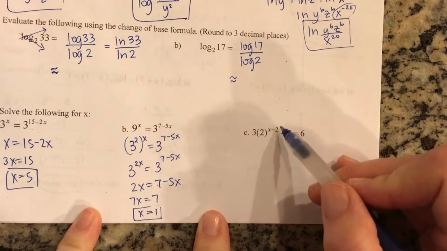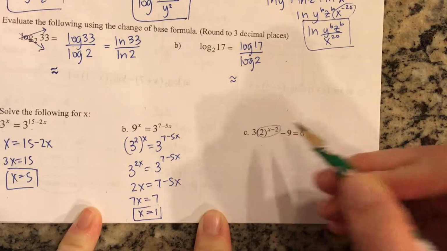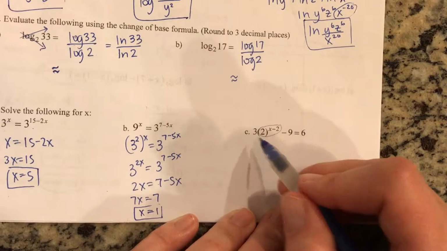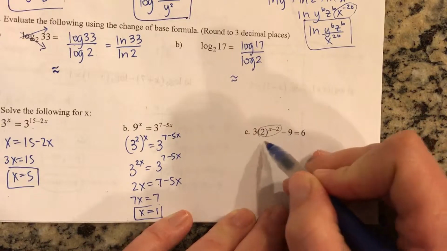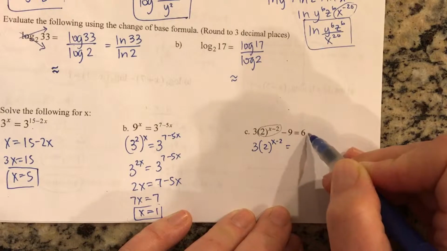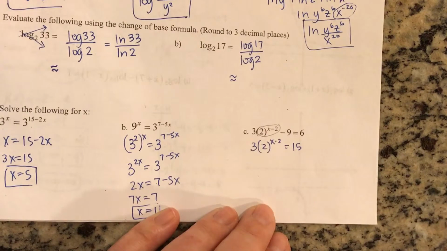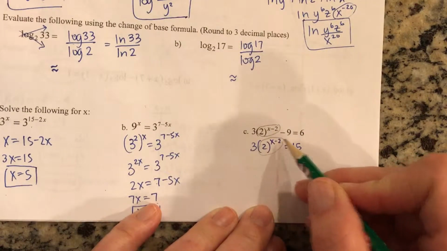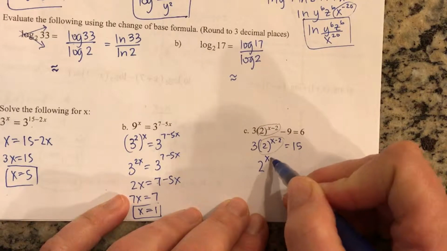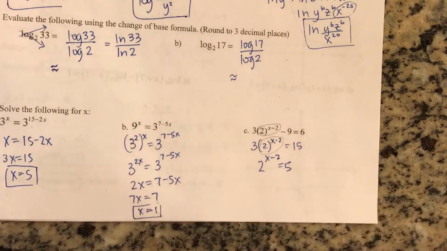All right, and then finally, I want to point out, oh, I've got a pencil right here. This is the exponential right there. So you see how it's got this minus 9 and this multiplied by 3 thing going on? We need to undo that. So I'm going to add 9 over. When I add 9 to both sides, that gives me a 15 over there. Now, here's my exponential still, this part. So I need to divide by 3 to get rid of this 3 out front. So I'm going to have 2 to the x minus 2. Divide that over, it gives me a 5. So here's my actual problem.